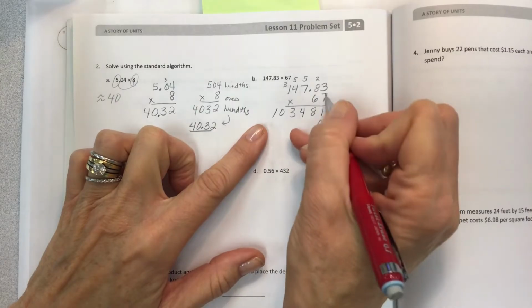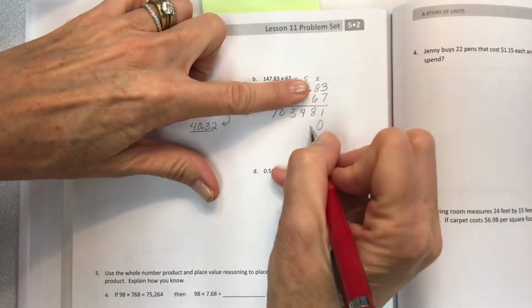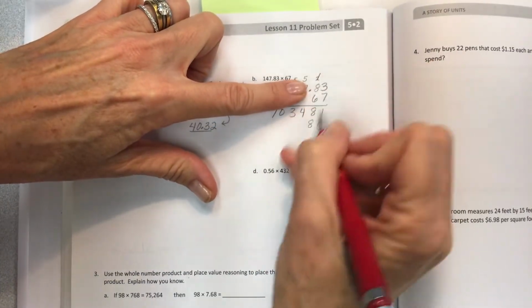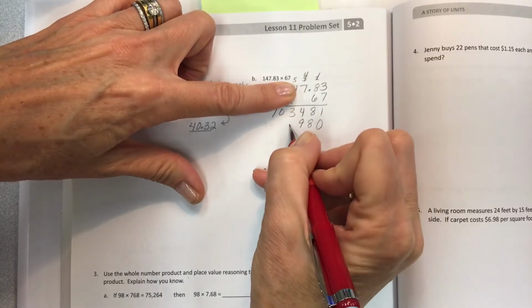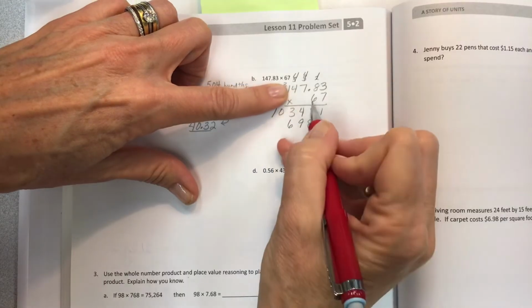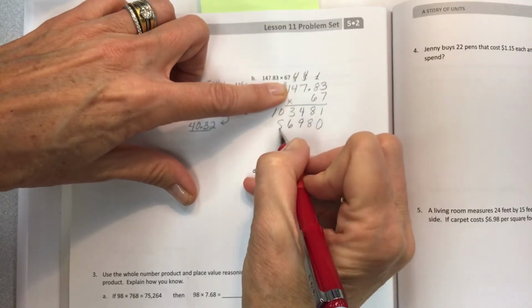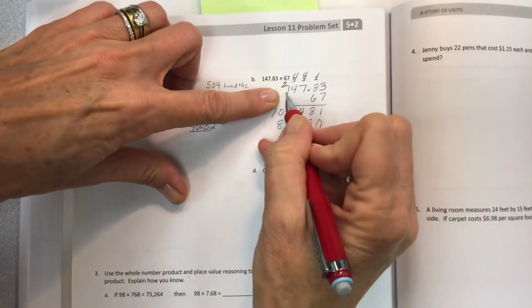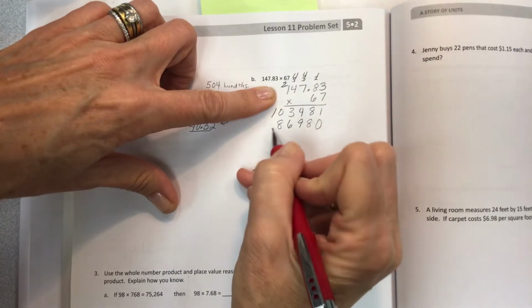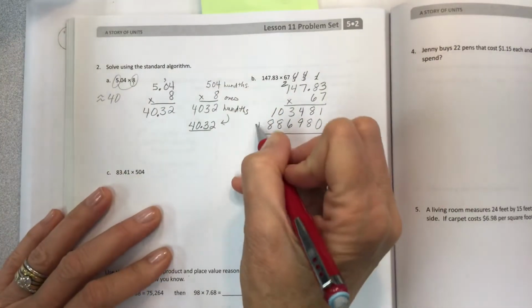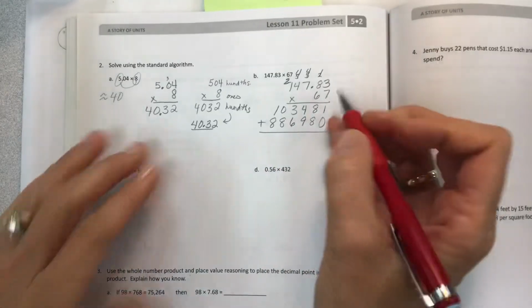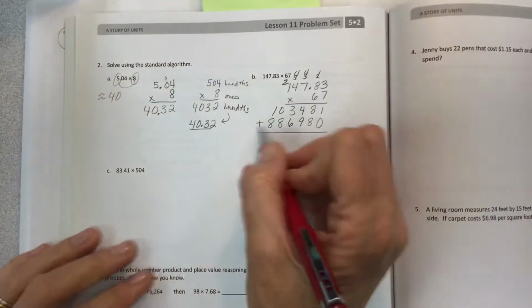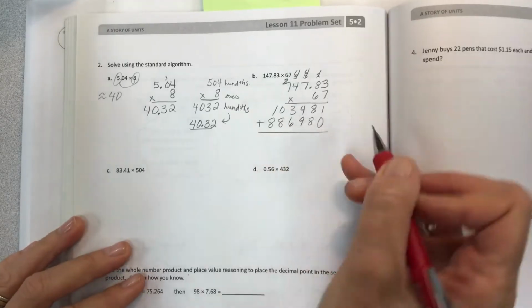And then we're going to hold this spot and move on to the 6. 6 times 3, 18, carry the 1. 48 plus 1 is 49. 42 plus 4 is 46, carry the 4. 24 plus 4 is 28. And then 6 times 1 is 6 plus 2 is 8. And so second partial product, 886980. And remember, don't put any decimals in the middle. They don't belong in here.